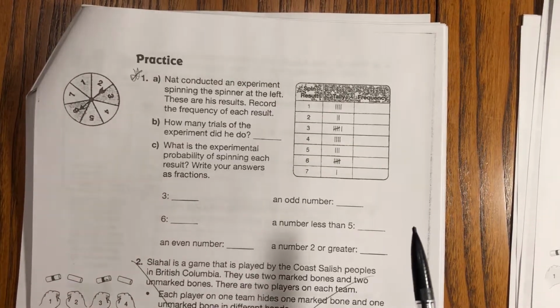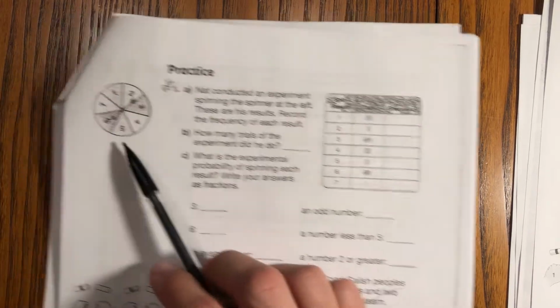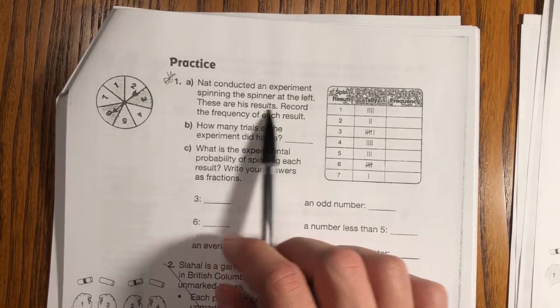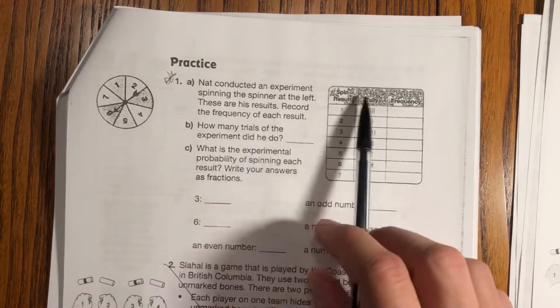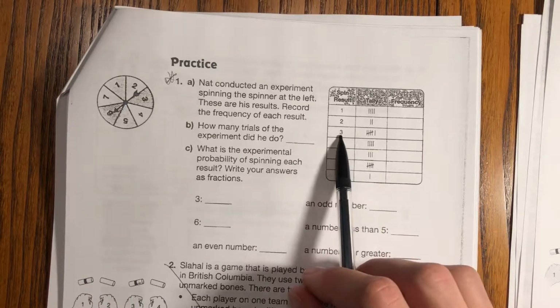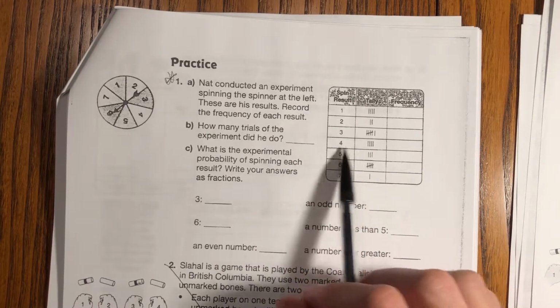Nat conducted an experiment spinning the spinner at the left, right over here. These are his results. Record the frequency of each result. Spin result 1 tallied 3. Spin result 2 had 2. Spin result of 3, he got that many times, that many times, that many times.